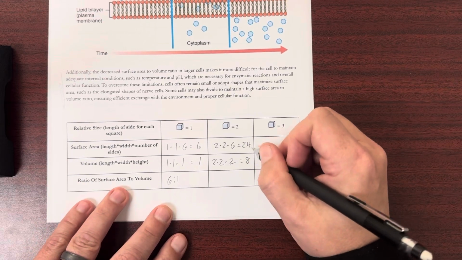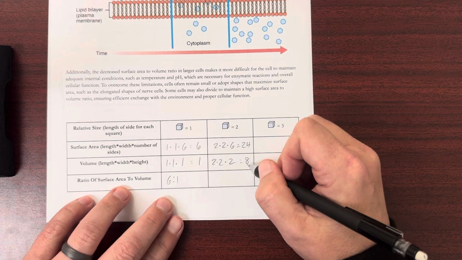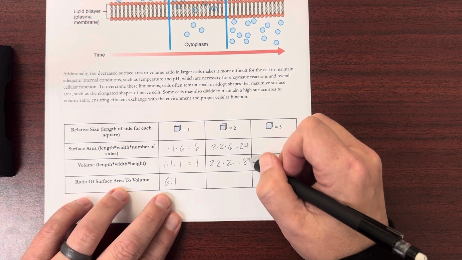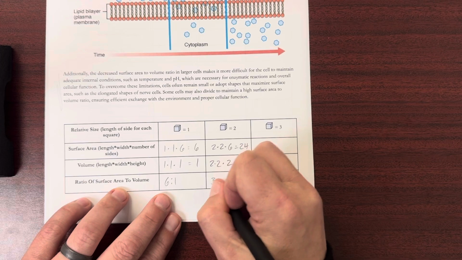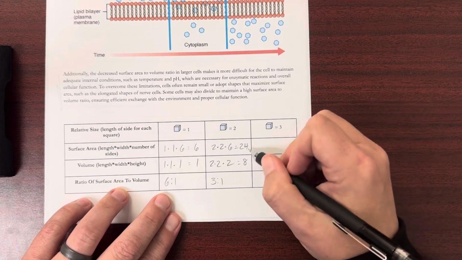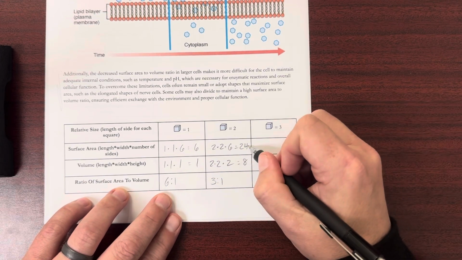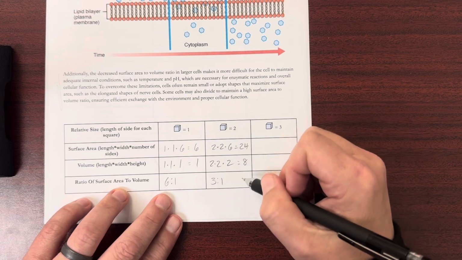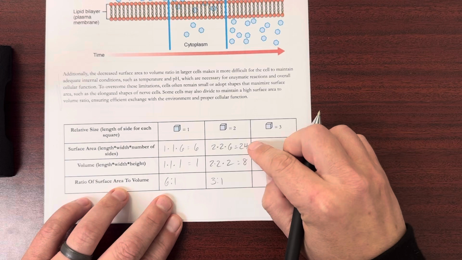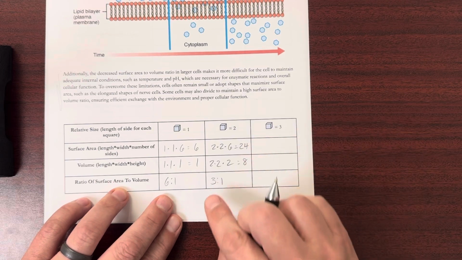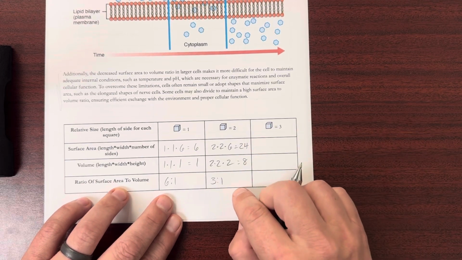But this actually can be simplified fairly easily, because if you divide both of these by 8, you'll end up with a 3 to 1 ratio, right? This could be reduced to 1, this could be reduced to 3 if you divide them both by 8. So that gives me the simplest ratio too. I don't want 24 to 8 as my ratio. I want 3 to 1 written down here as my ratio.